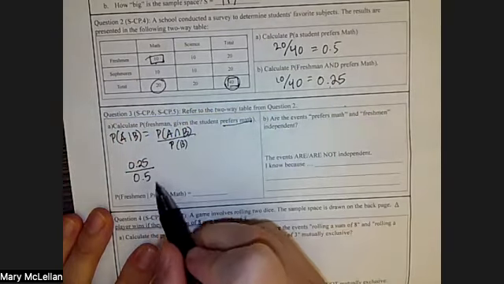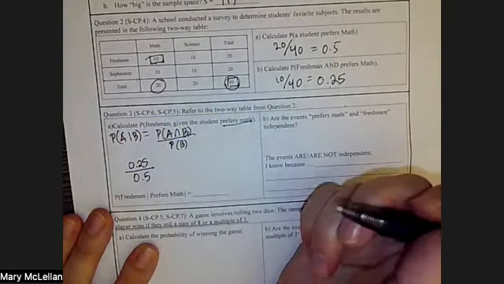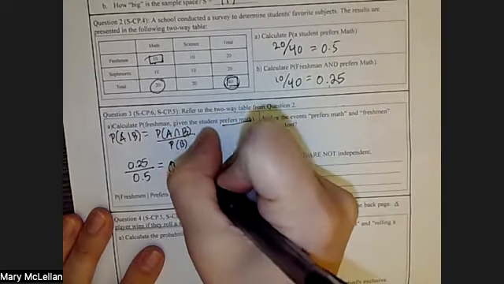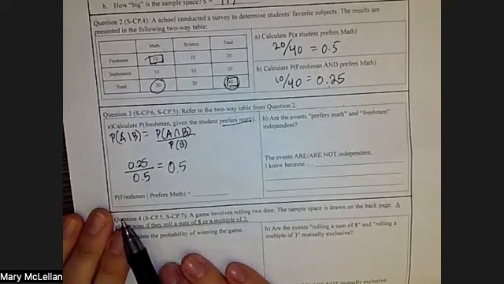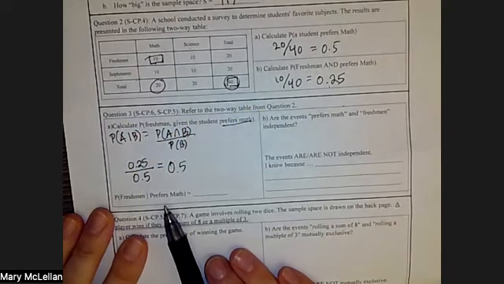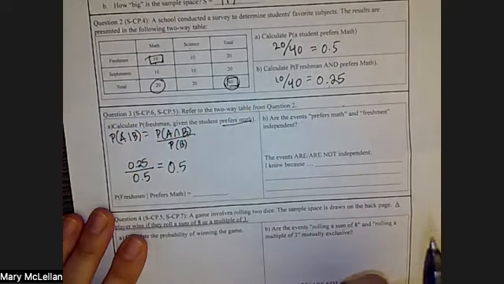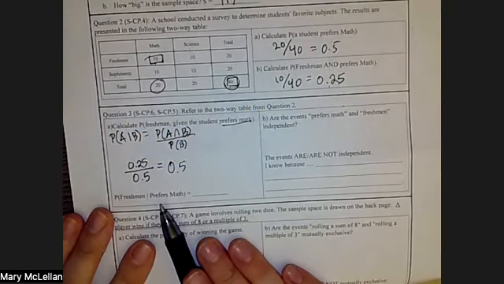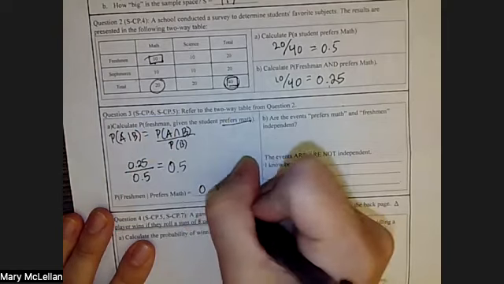And 0.25 divided by 0.5, if you throw in your calculator, or if you just happen to know, is 0.5. So the probability that a student is a freshman given that they prefer math is 0.5.